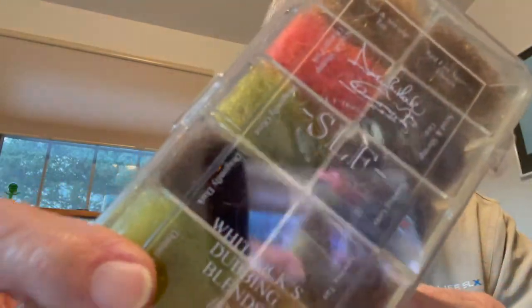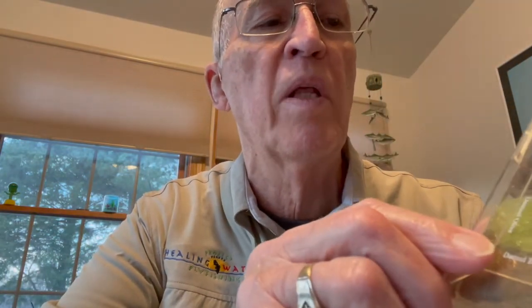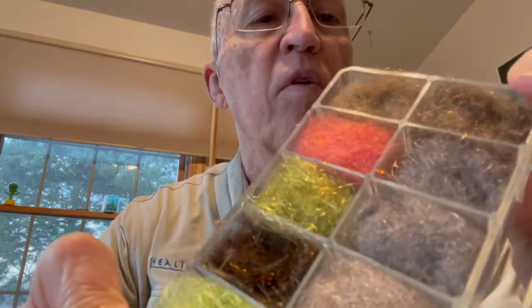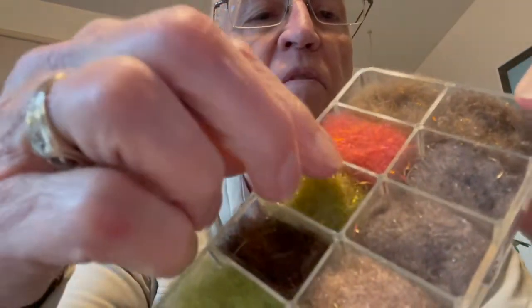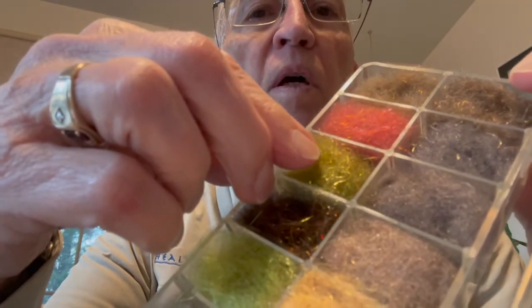And this in general, and I'm just using this as an example, is a box that contains Whitlock's dubbing blend. So it's a blend of dubbing, and the blend refers to the fact that not only is the hair a blend of different colors, but it's also a blend of antron that I mentioned perhaps a little bit earlier.